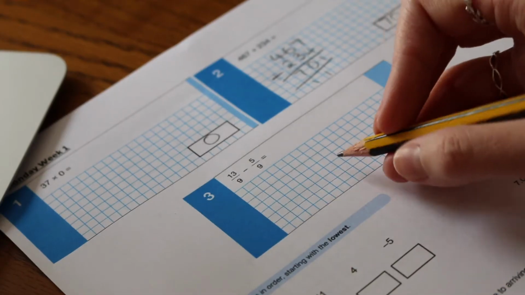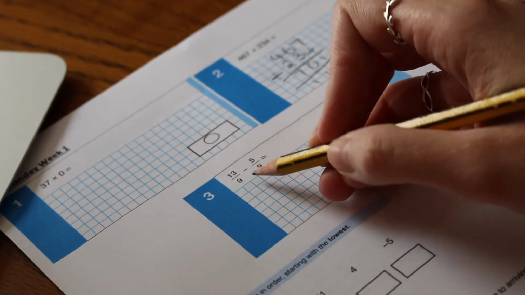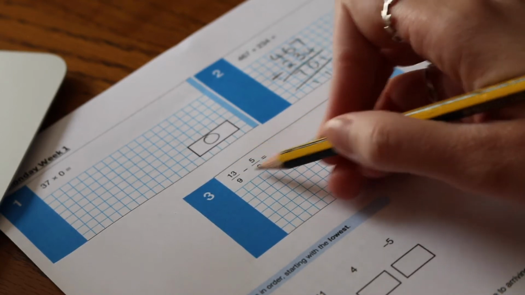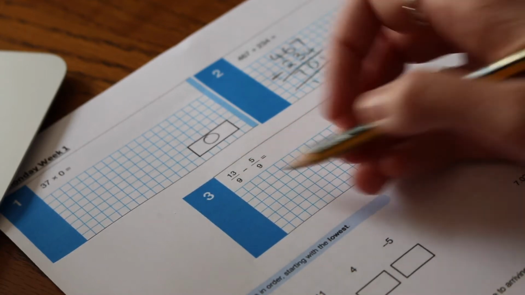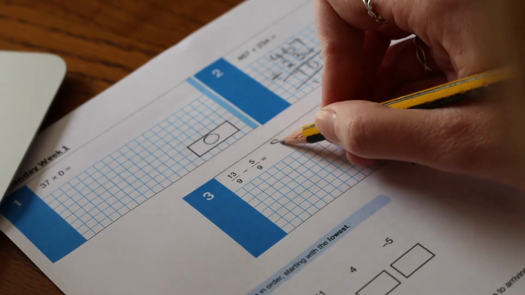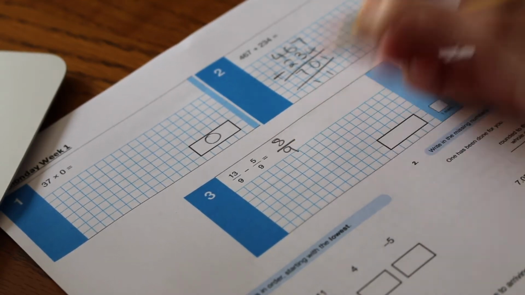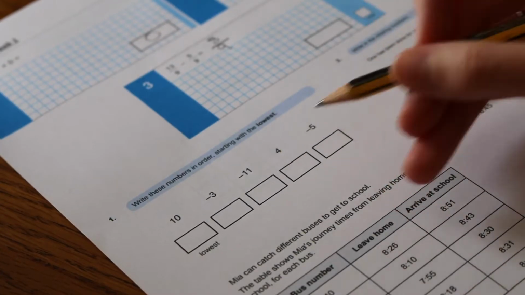Number 3 again is fairly easy because our denominators are the same, so it's effectively 13 take away 5 because we don't take away the denominators. So 13 ninths take away 5 ninths, and we are left with 8 ninths. Moving on to some of our reasoning questions now.